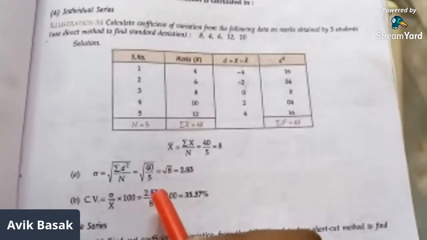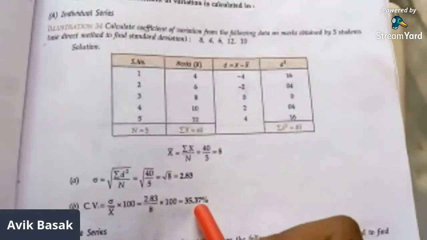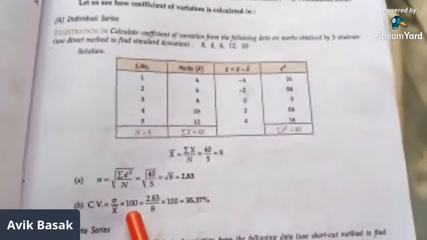Then coefficient of variation is SD by x bar into 100, which is 2.83 by 8 into 100, which equals 35.37 percent. Coefficient of variation is always a percentage since you are multiplying with 100. So this is all about the individual series.